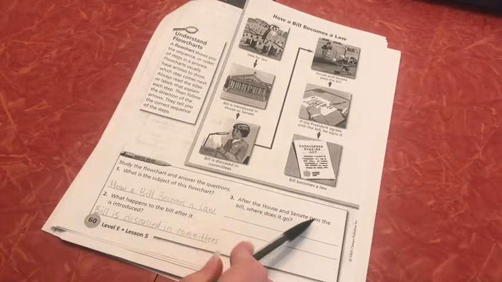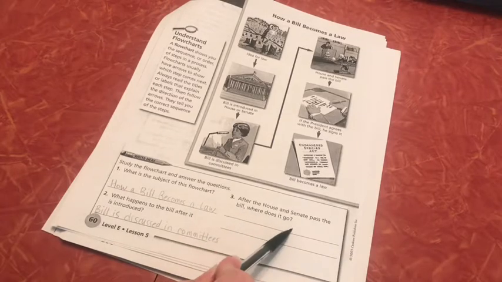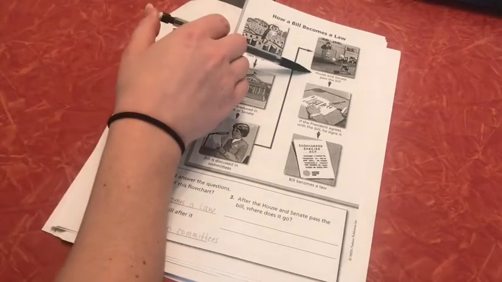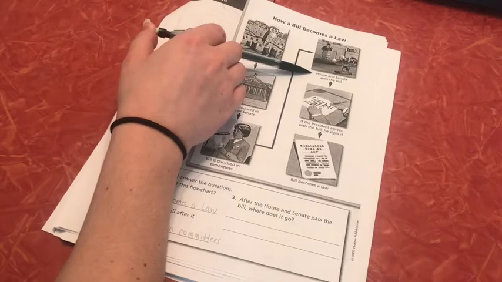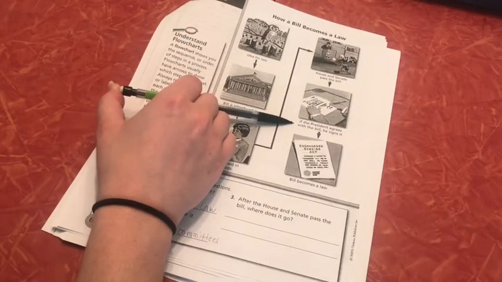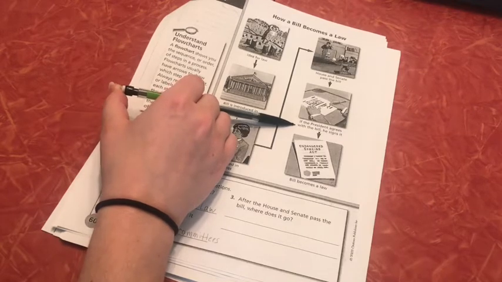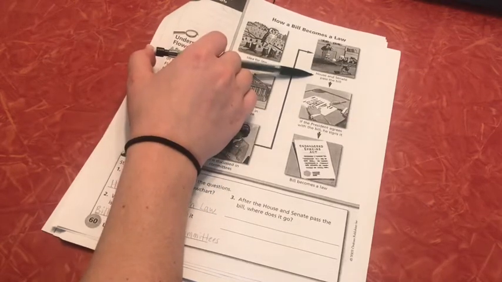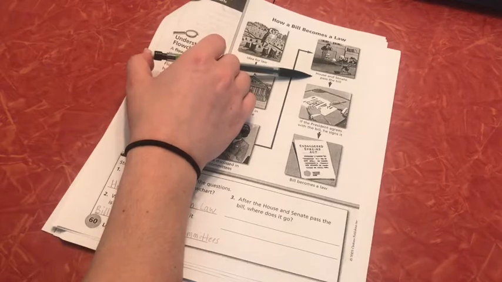After the House and Senate pass the bill, where does it go? House and Senate pass the bill, so here we are. If the president agrees with the bill, he signs it. So let's think. After the House and Senate pass the bill, where does it go?